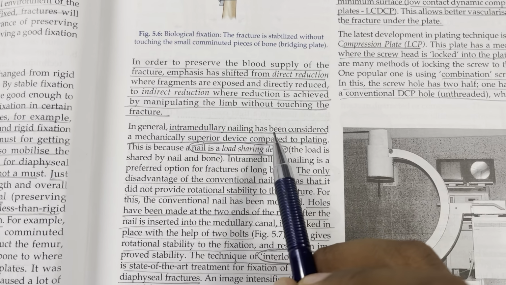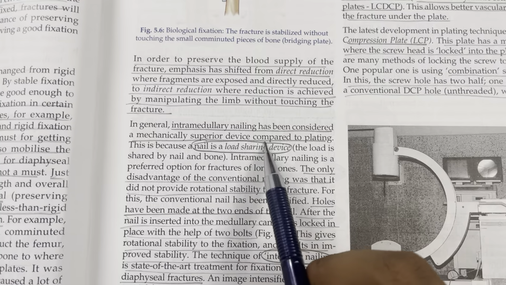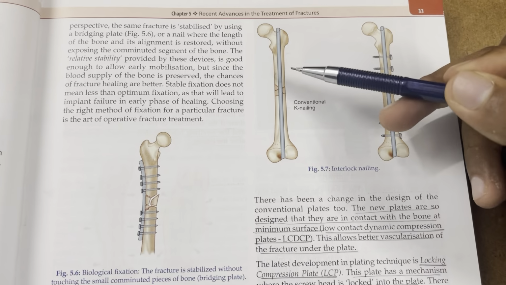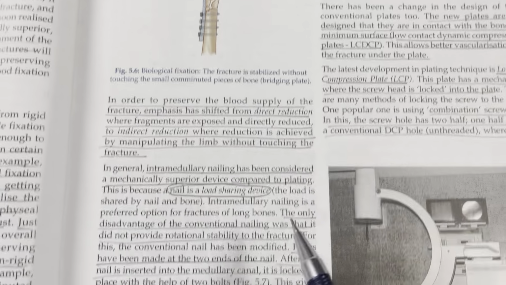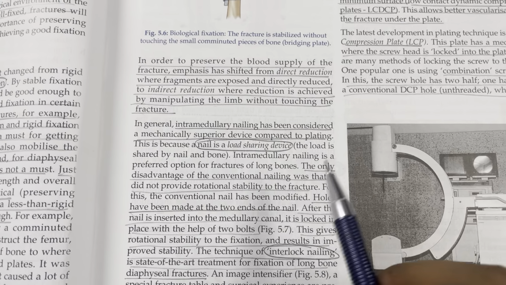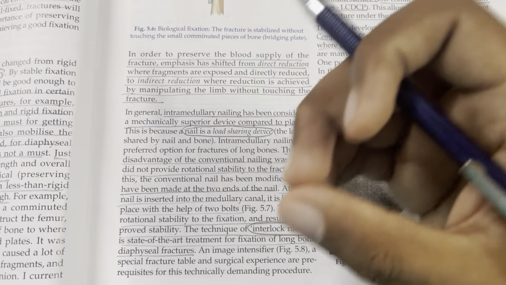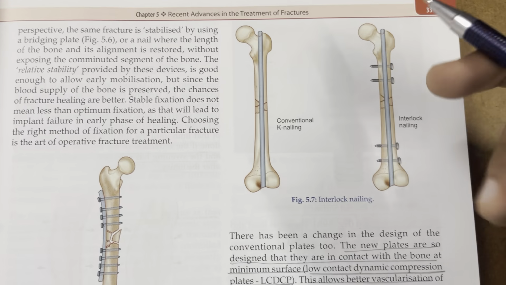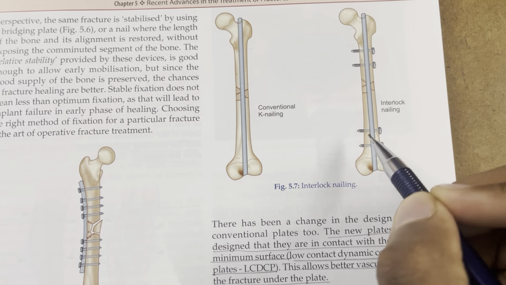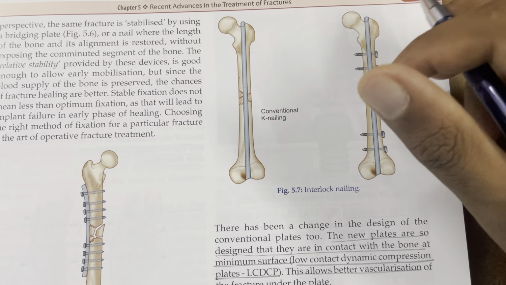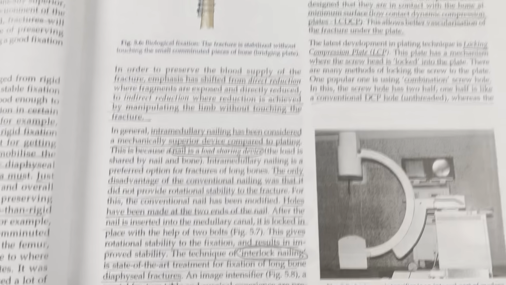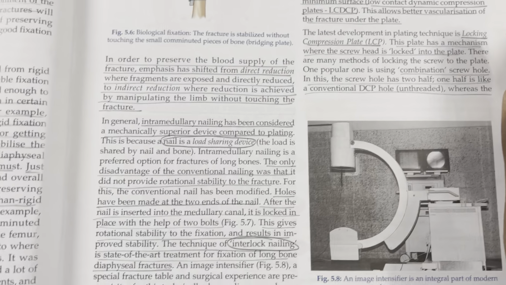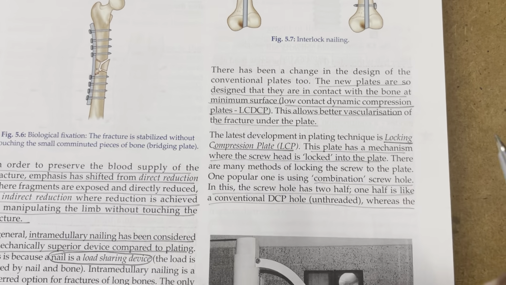In general, intramedullary nailing has been considered a mechanically superior device compared to plating. A nail acts as a load sharing device. The load is shared by the bone and the nail. The only disadvantage is that a nail does not provide rotational stability to the fracture. So holes were made at the ends of the conventional nail and interlock nailing was done. This provides rotational stability as well. It is now the state-of-the-art treatment for fixation of long bone diaphyseal fractures.